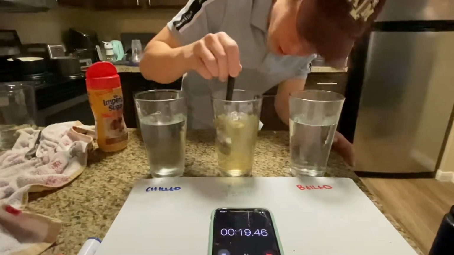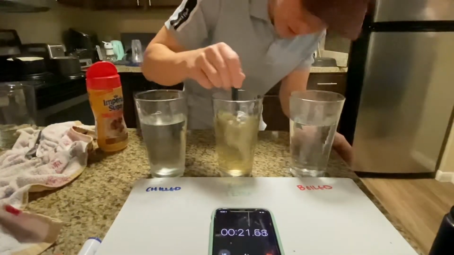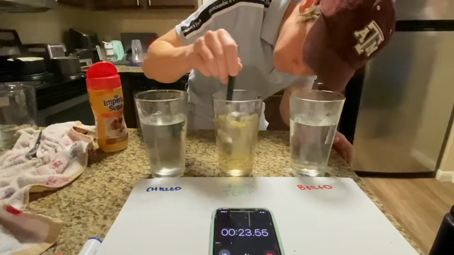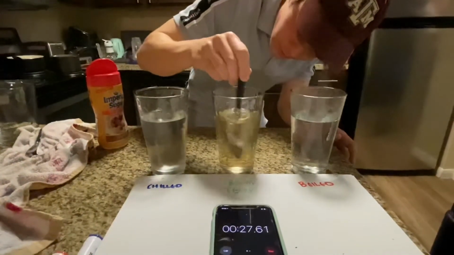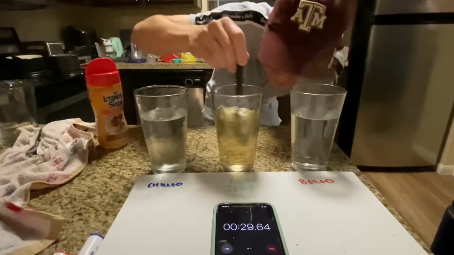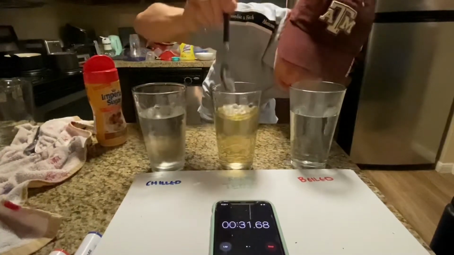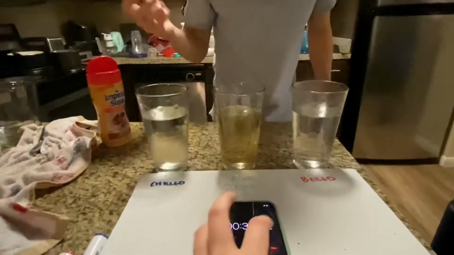And there are still particles in there, so we keep stirring. Alright, I think we'll call that completely dissolved.